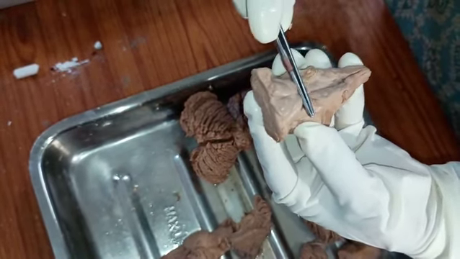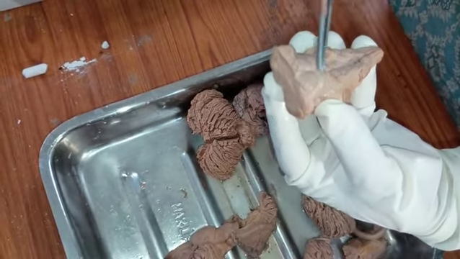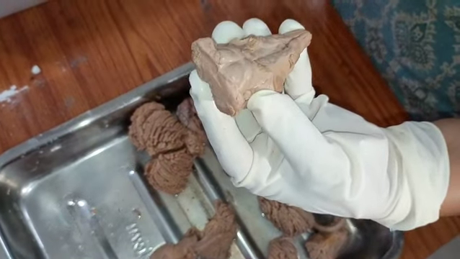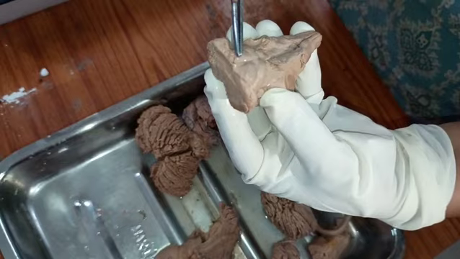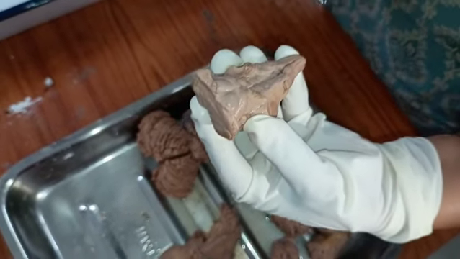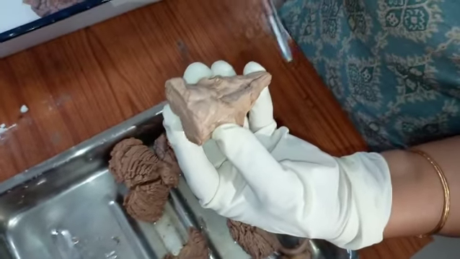This part is the midbrain. On the posterior aspect of the midbrain, you can find four swellings. The upper swellings are the superior colliculus and the inferior swellings are the inferior colliculus. Now, superior colliculus and inferior colliculus.